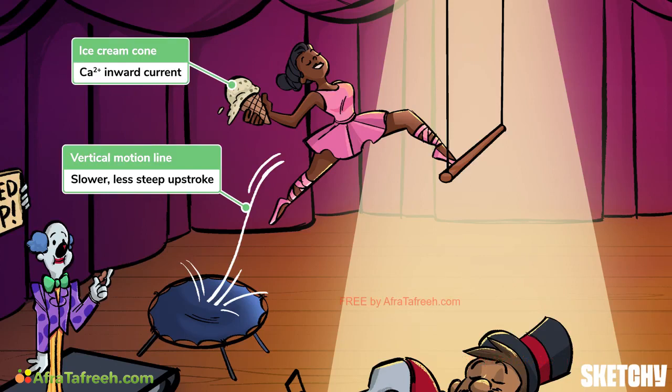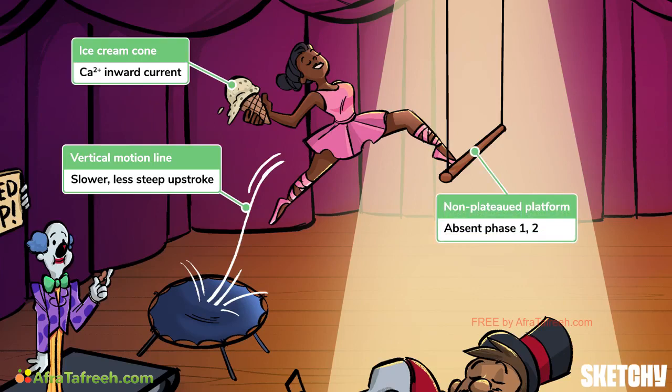Also note that unlike the non-pacemaker action potential, you will not see a phase 1 or phase 2 in the pacemaker action potential tracing. And we don't see any sustained plateaus here because our artist is not stopping or slowing down. This barely there platform she's landed on should help you remember that the tracing of the pacemaker action potential is marked by an absent phase 1 and phase 2.